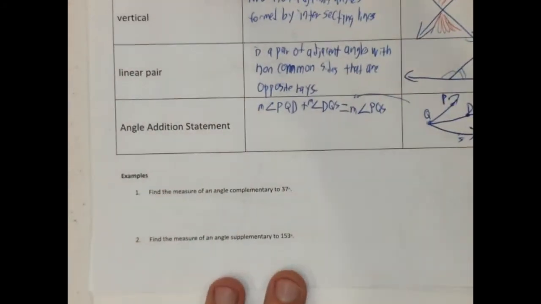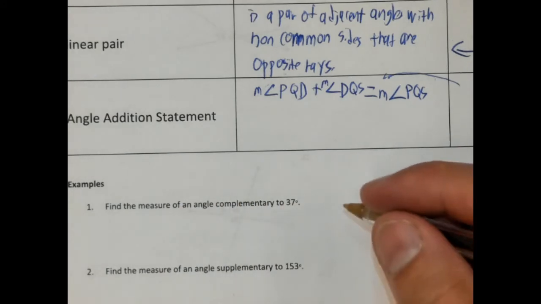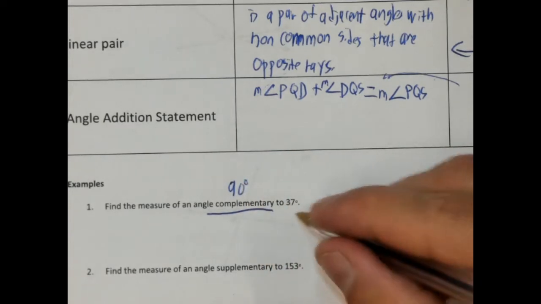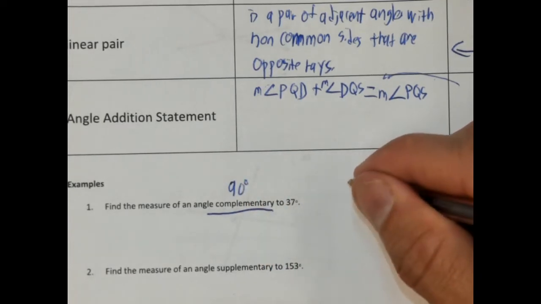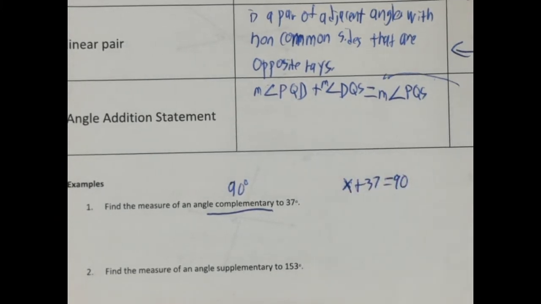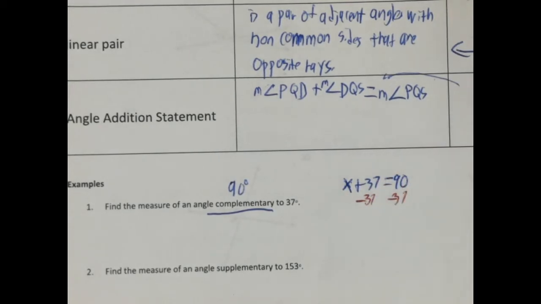So down here at the bottom, let me zoom in because this text is very small for some reason. Okay, find the measure of an angle complementary to 37 degrees. Complementary means it adds up to 90 degrees. So we're going to call the unknown angle x. So x plus 37 equals 90. We're going to solve for x, so we subtract 37 from both sides. X will be equal to 53. 53 degrees.